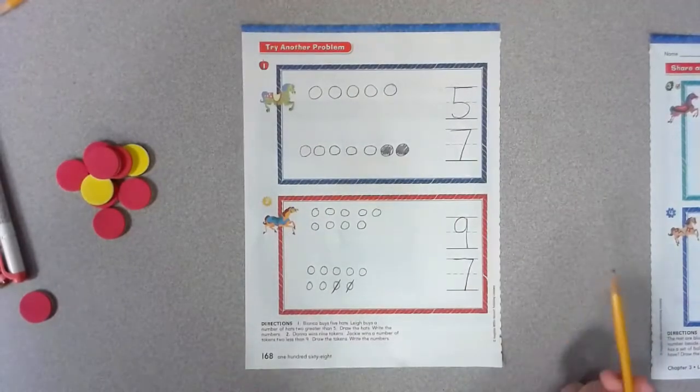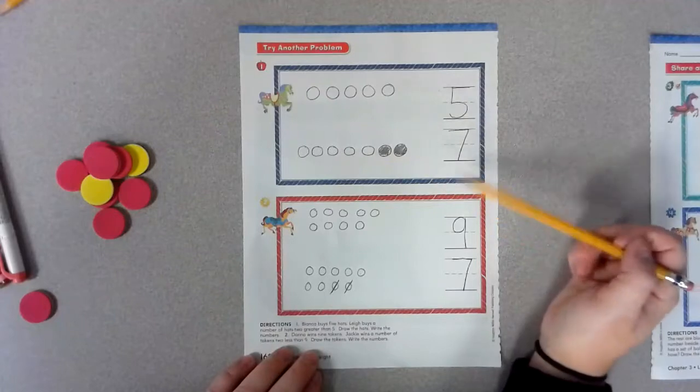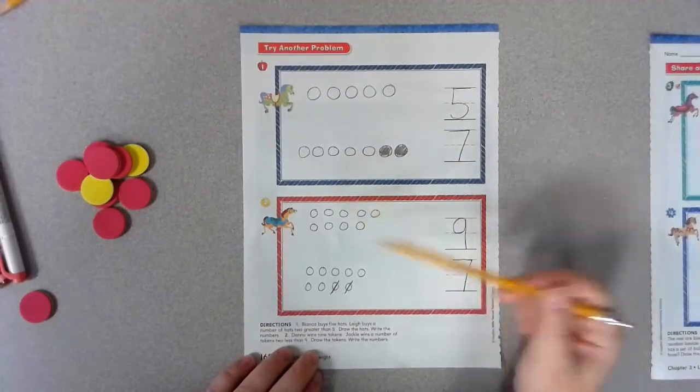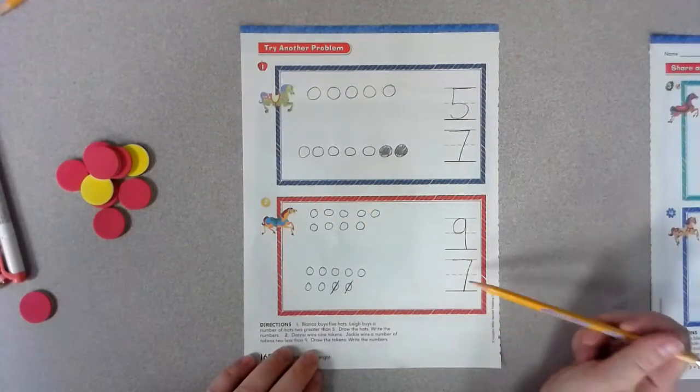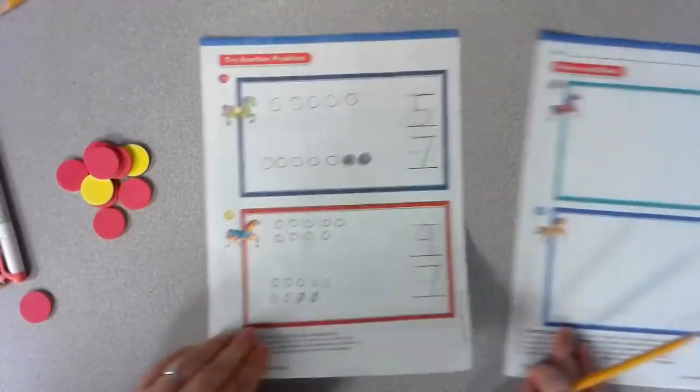So looking at this page up here, if we have 5 and put 2 more, we have 7. Or if we have 9 and take 2, we have 7. Now flip to the next page.